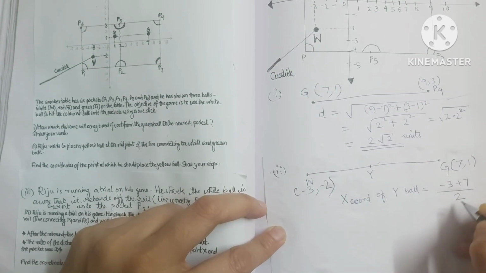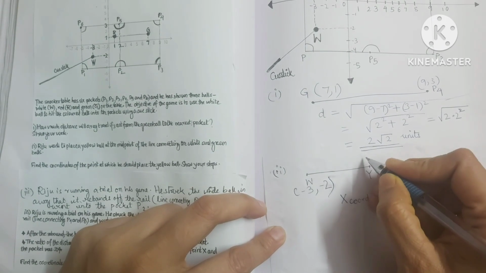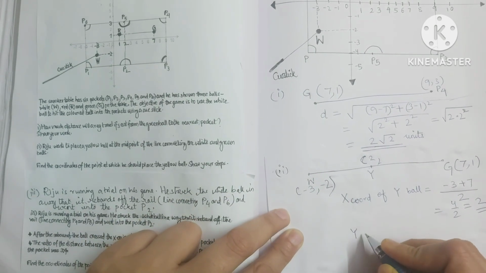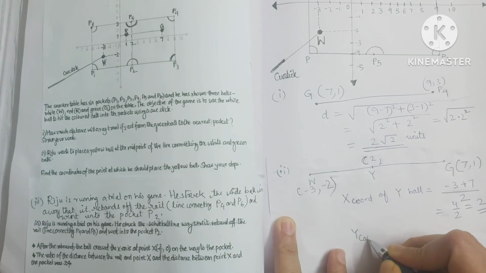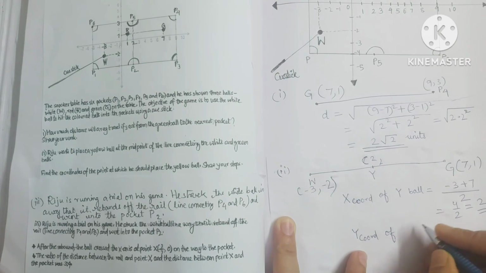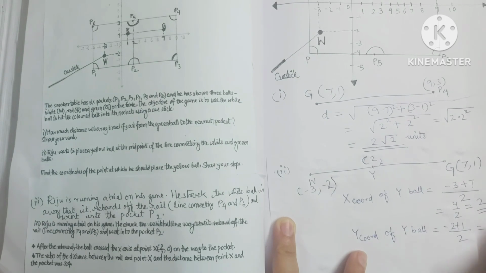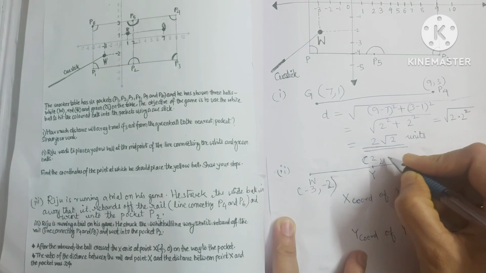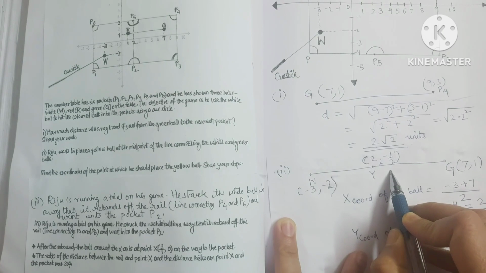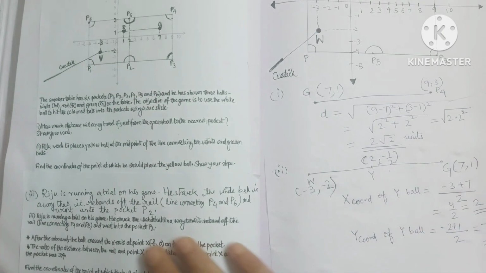-3 plus 7 by 2, which will be 7 minus 3, 7 minus 3 is 4. 4 by 2 is 2. This is the x coordinate. I'll write over here 2. We just need to find the midpoint, because the question itself is asking that the yellow ball needs to be put in the middle of these 2 balls. So the y coordinate of the yellow ball will be -2 plus 1 by 2. This is -1 by 2. So these are the coordinates for the yellow ball, 2, -1 by 2. So this is also a simple question.